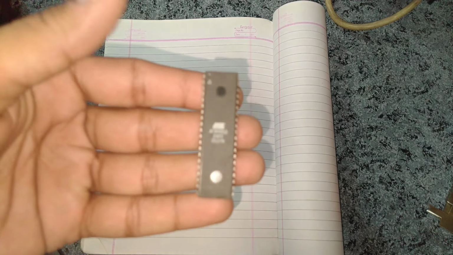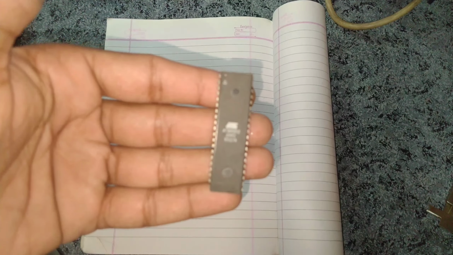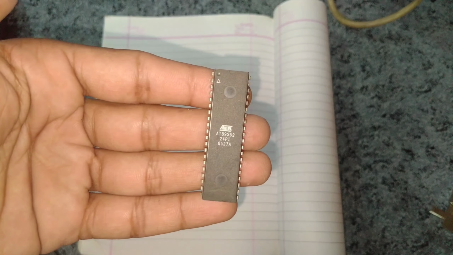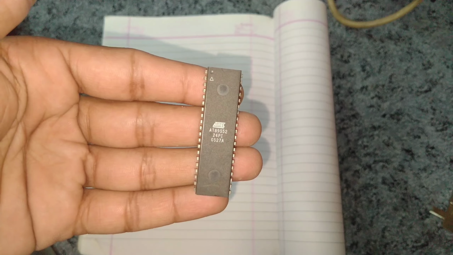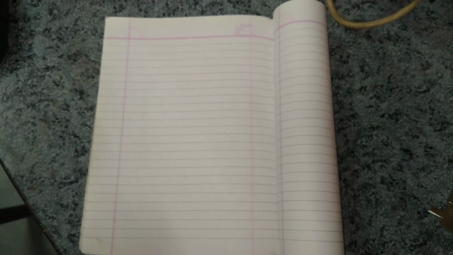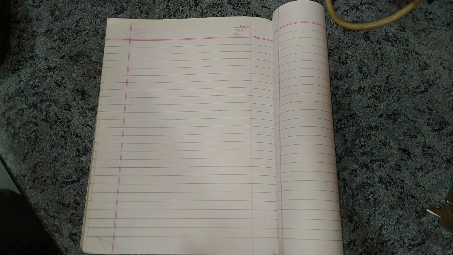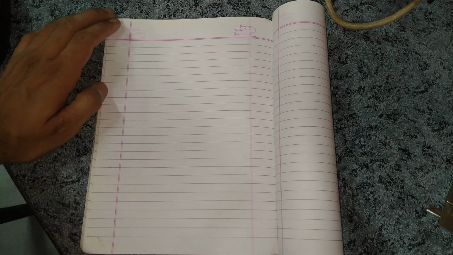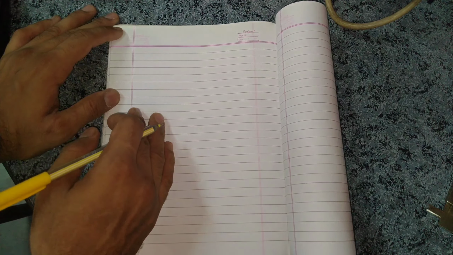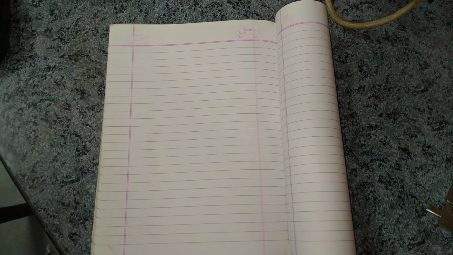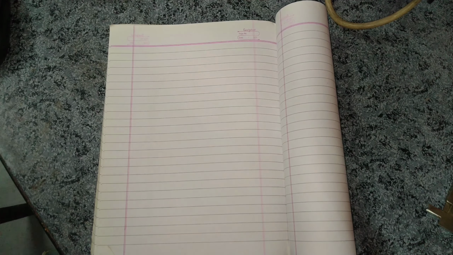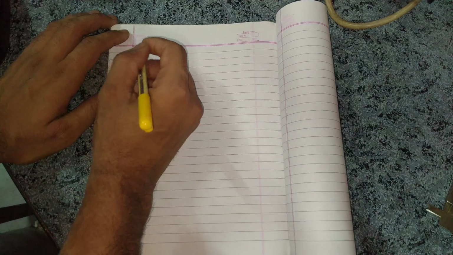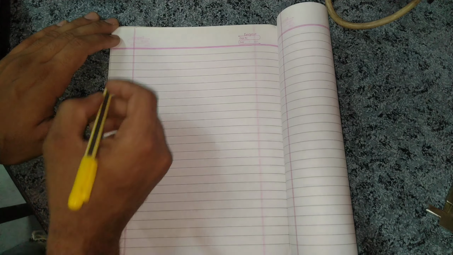Here we use this type of microcontroller. Today we program this microcontroller. Let's see how this program works. We boot it up by a programmer. At first we present the basic headers here.